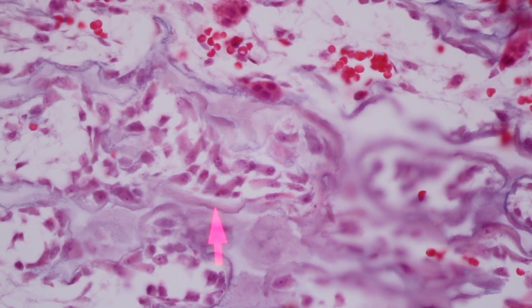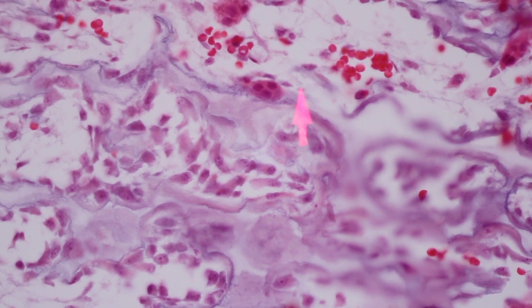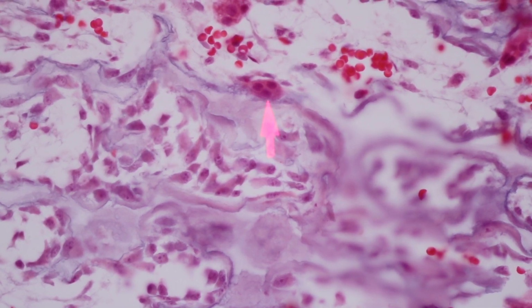And so this structure that looks like a sandwich, the bread being the thin layers of bone, the meat being the cartilage, that's the primary spongiosa. The fate of the primary spongiosa is that it undergoes resorption by osteoclasts.